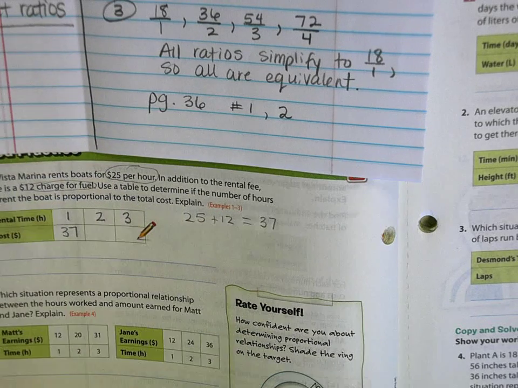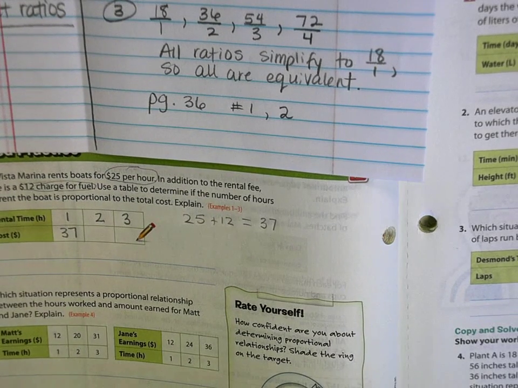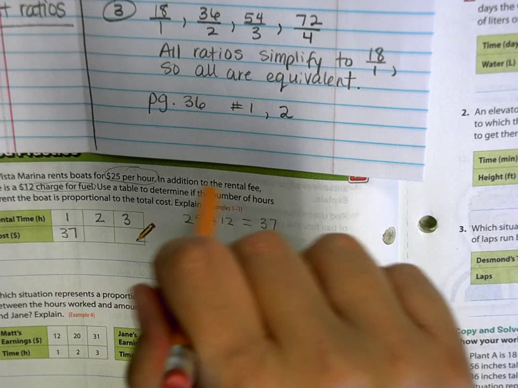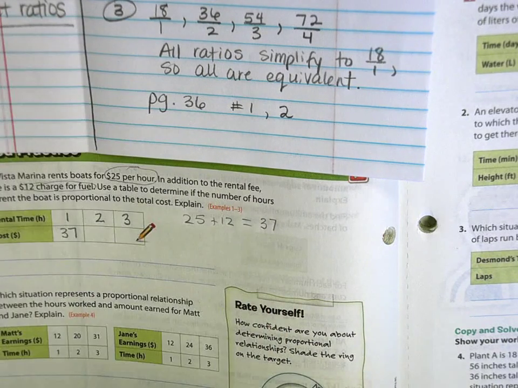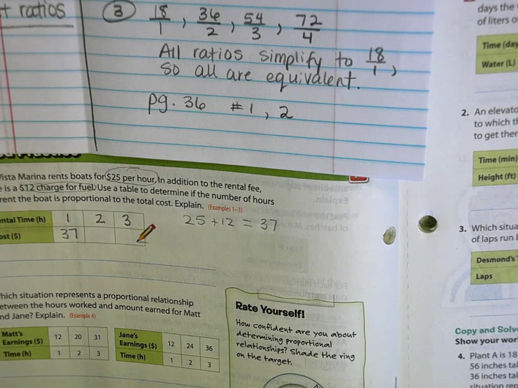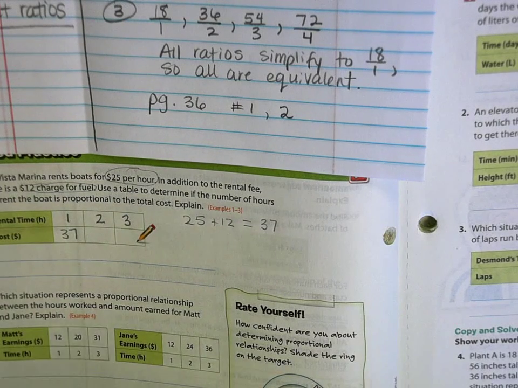Okay. Now, it says something here that's interesting. It says that the boat is $25 an hour, but it doesn't say that the gas is $12 an hour, does it? Does it say the gas is per hour? No. No. So how much is it for 2 hours then?